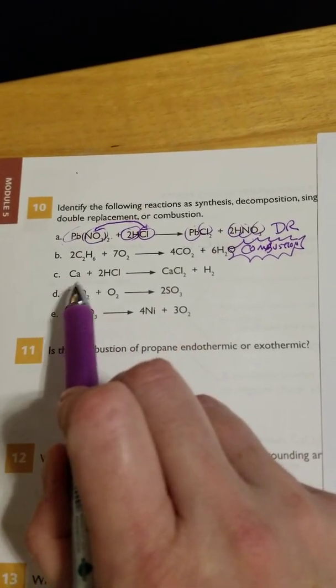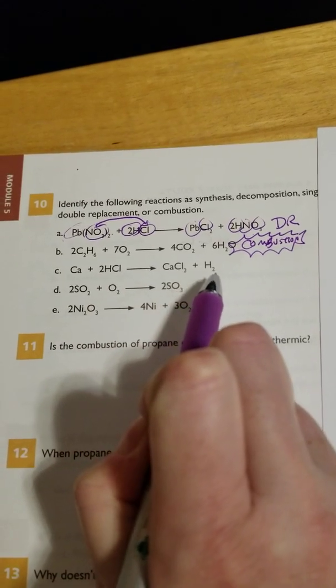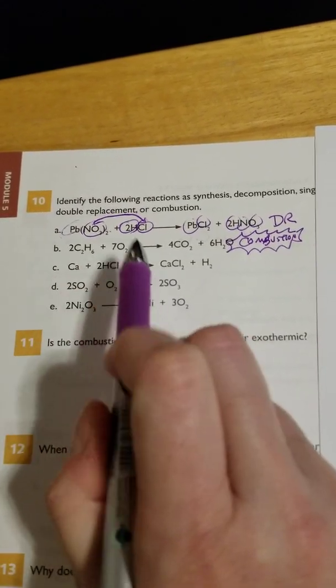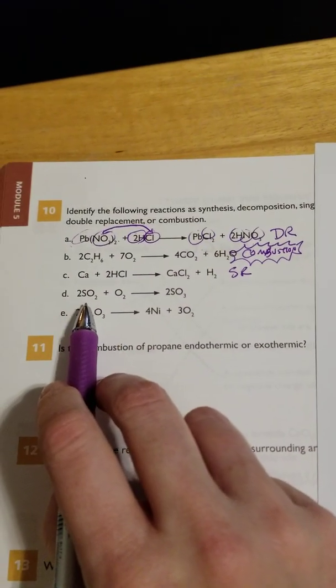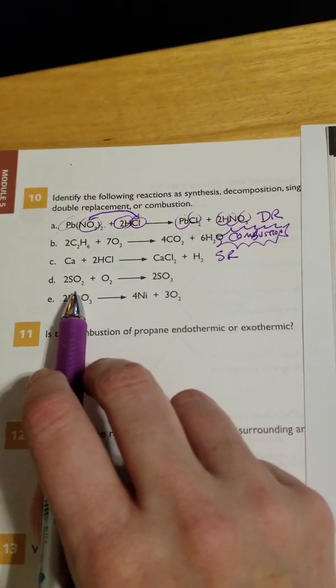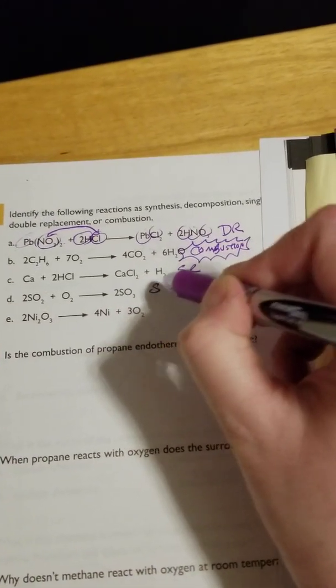All right, we got a 1 and a 2, calcium hydrochloride. We got the 2 and the 1, looks like a swapperoo. I'm going to call this a single replacement. Excuse me. This one takes 2 things, merges them together. We're going to call that synthesis.